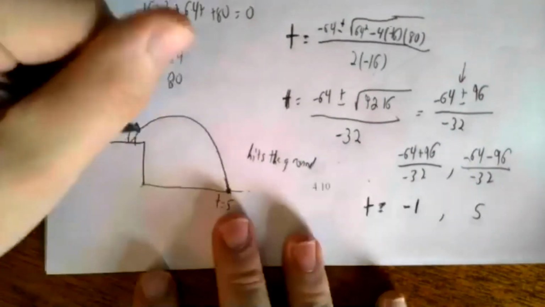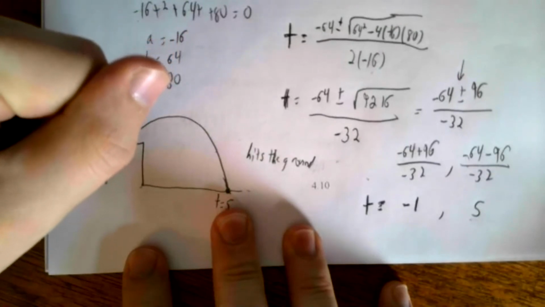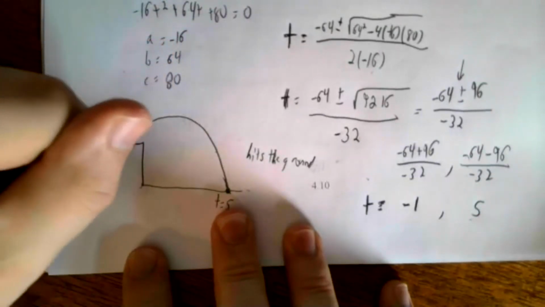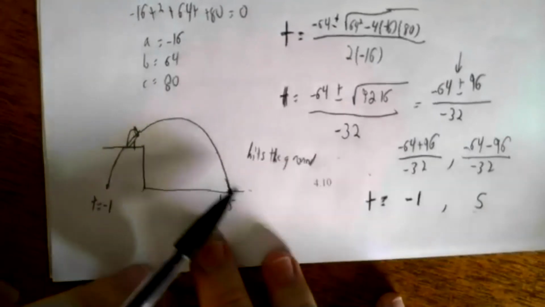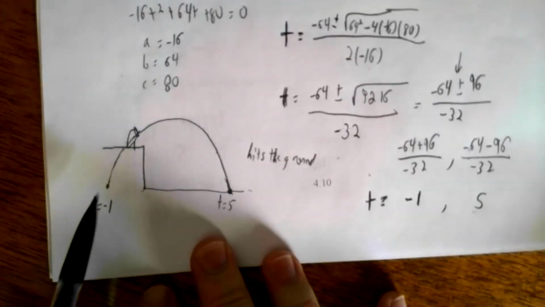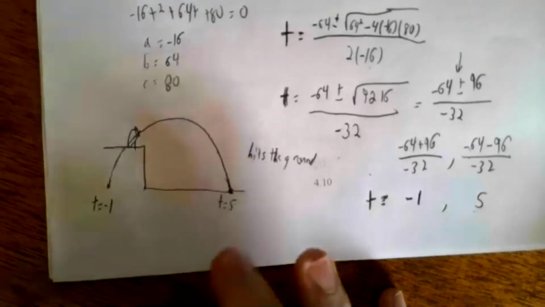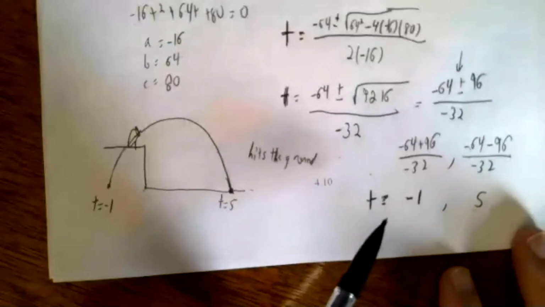But this -1 is saying that if we go backwards in time 1 second, so at t equals -1, it would hit the ground again. So it's just completing this arc, but we can't really go -1 second in time, right? Because we're already raising it up on this cliff, right? So this -1 doesn't really make sense as an answer, but that 5 does.